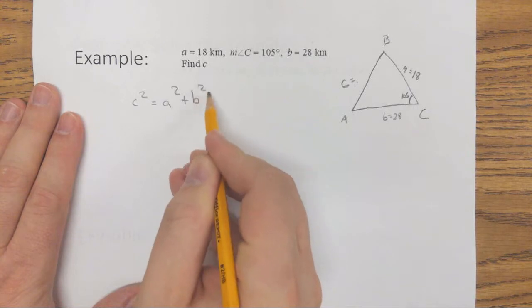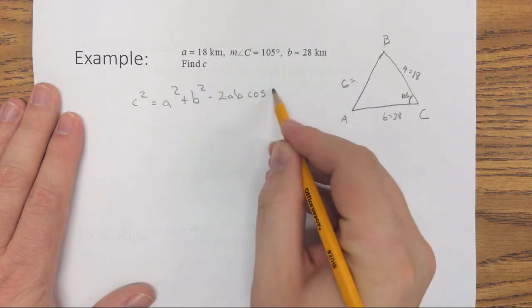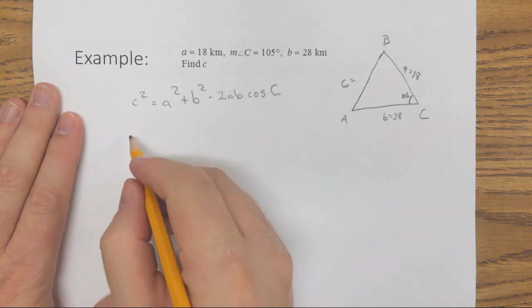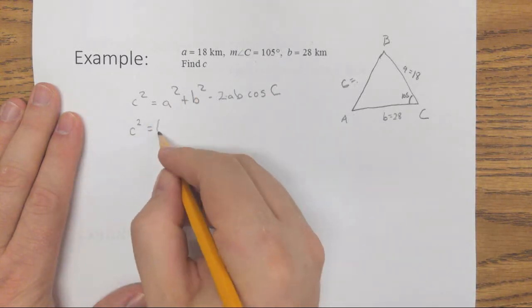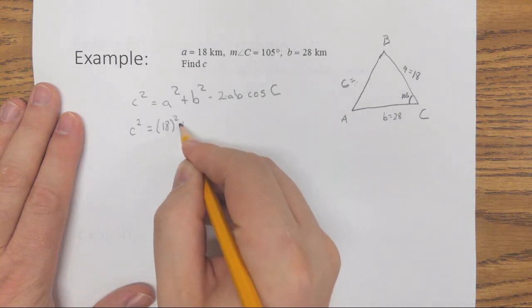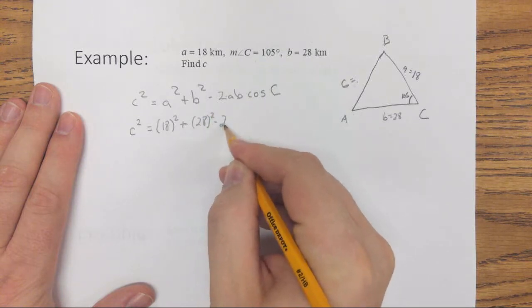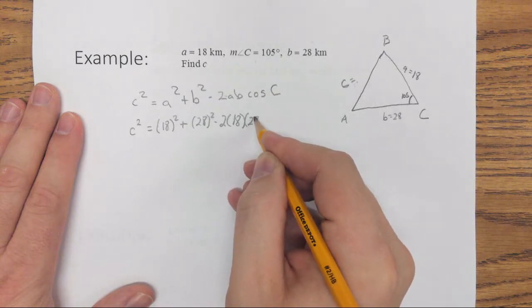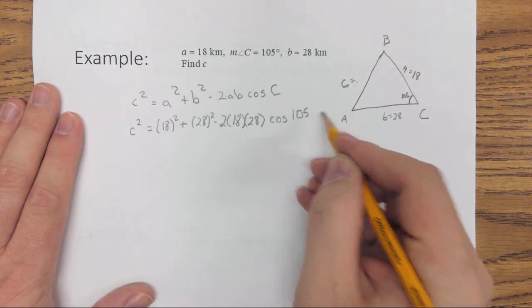So since I'm looking for C, I want to use the formula C squared equals A squared plus B squared minus 2AB times the cosine of C. So I've got A, B, and angle C, so I'm going to be able to use all that stuff, and I'm just going to plug all these things in. We got C squared equals A squared, which is 18 squared, plus B squared, which is 28 squared, minus 2 times A, which is 18, times B, which is 28, and then that's going to be multiplied by the cosine of 105 degrees.